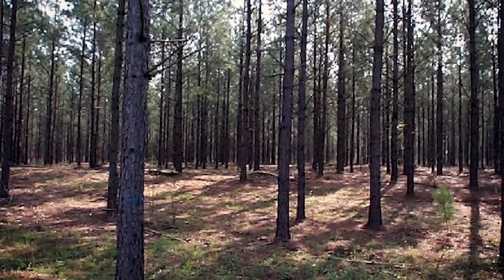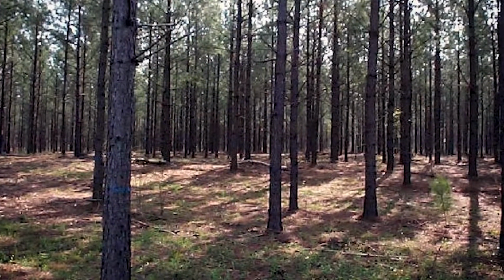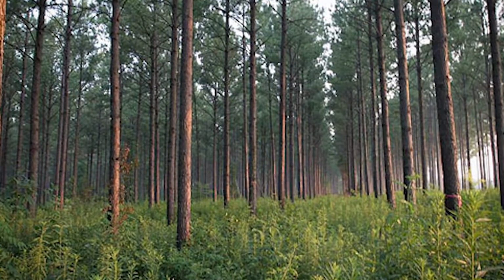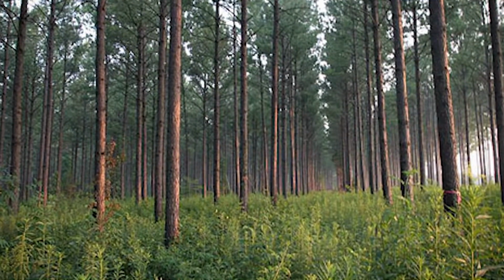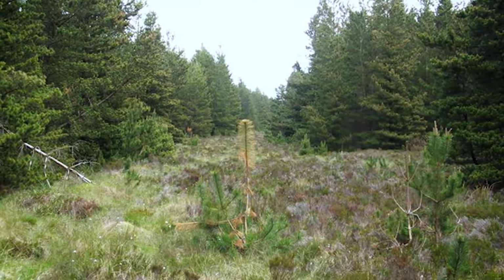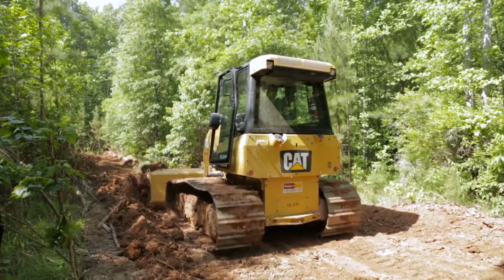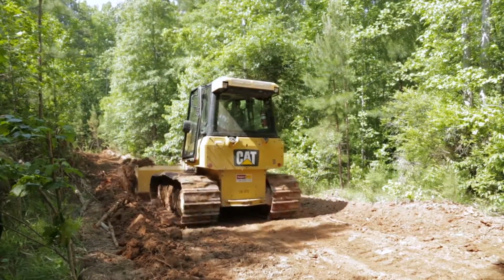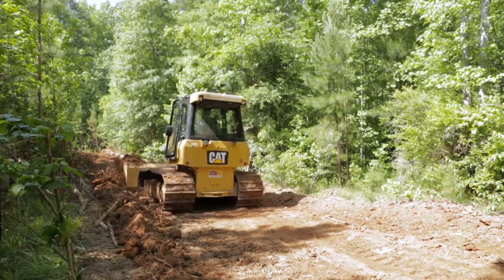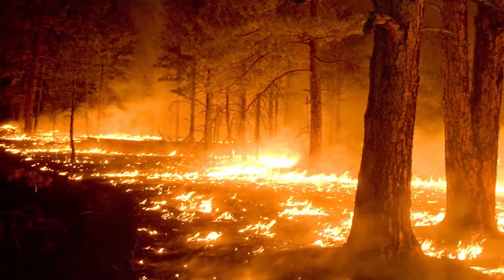Forest management techniques like thinning can help reduce the fuel load in a forest stand and reduce the intensity of a wildfire. Fire breaks constructed and maintained along roadways and throughout the stand will reduce the likelihood of a wildfire in the stand or help slow the rate of spread.